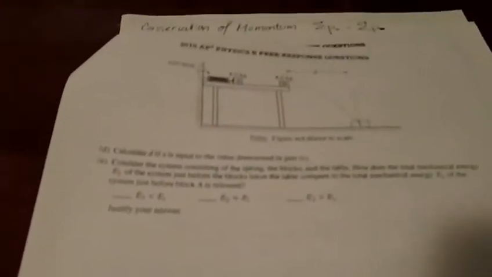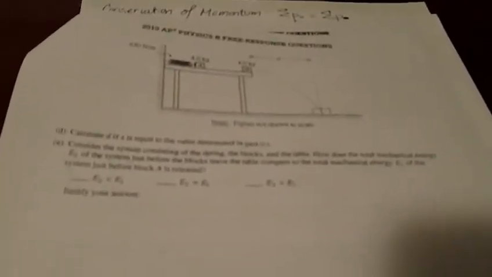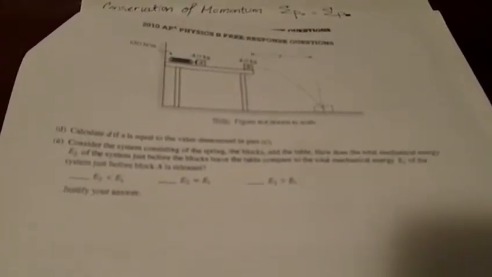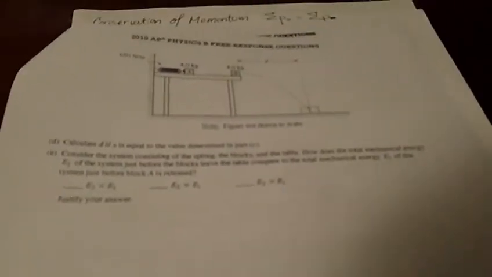And if you look at this picture, it shows them drawn together. And if we pay attention to the wording on the other side of the page, it says it sticks to block B. Okay, so they're traveling together. Anytime you have things that stick together, that should remind you of inelastic collisions. And that tells me in part D, I probably need to think about conservation of momentum.